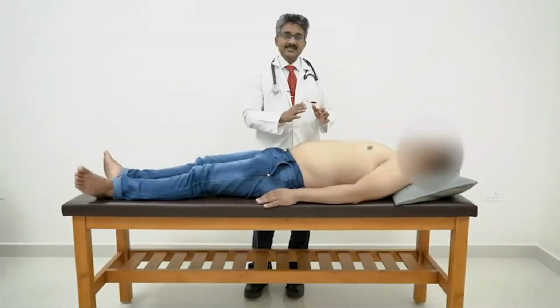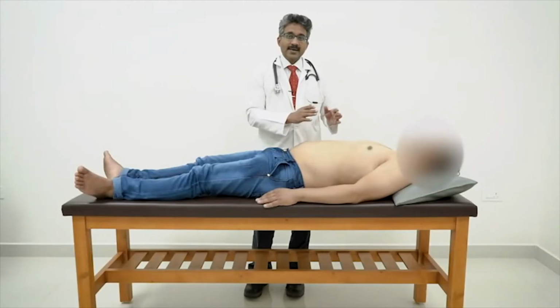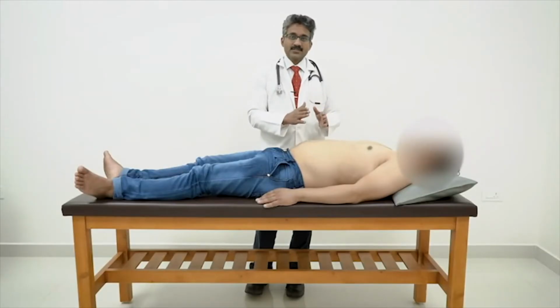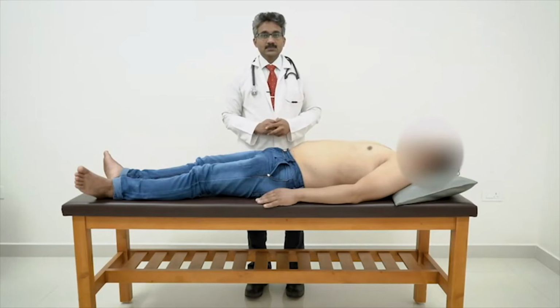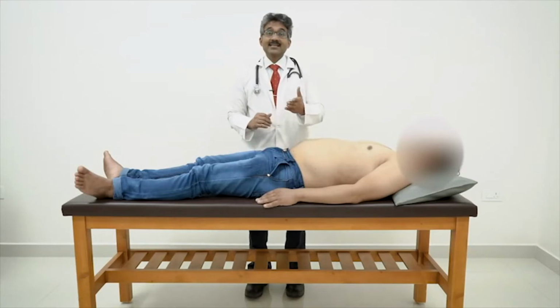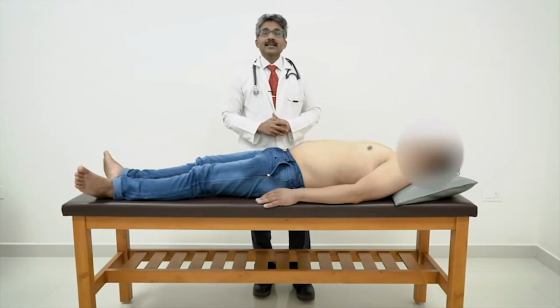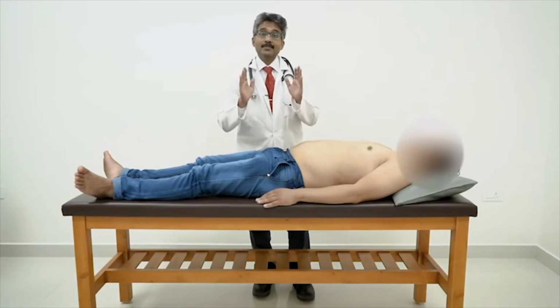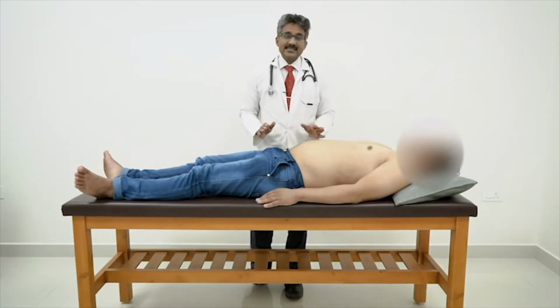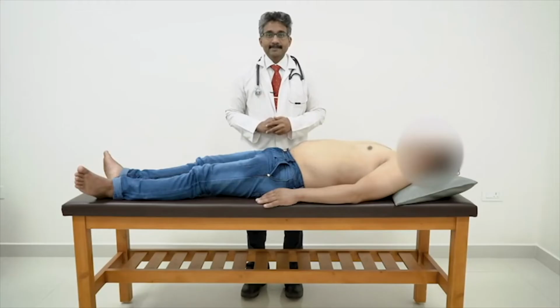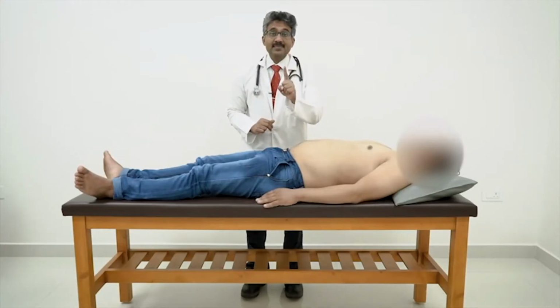So after apical impulse, parasternal heave, shocks, then thrill. What are thrills? Thrills are nothing but palpable murmurs. What is the importance of thrill in cardiovascular system examination? If thrill is there, it is an organic murmur, not functional.